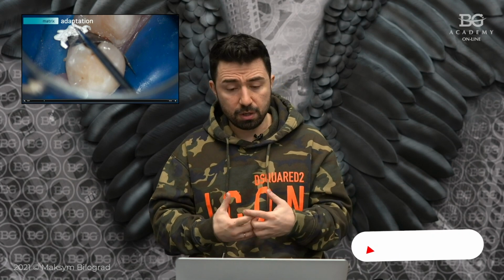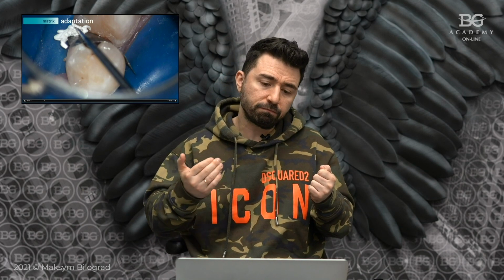Tip number two is that we stabilized the matrix with Teflon tape. There was no way to use a wedge, because if I used a wedge there, it would push my matrix inside the defect and we would have a reverse or negative emergence profile afterwards. So in this case it's better to do something different. We took Teflon and packed it between the adjacent tooth and the matrix, and Teflon brought the matrix to the cervical area.